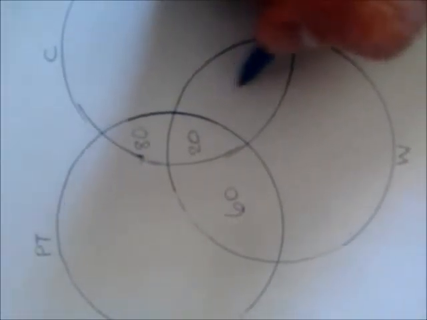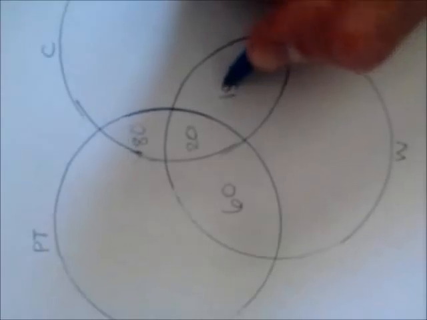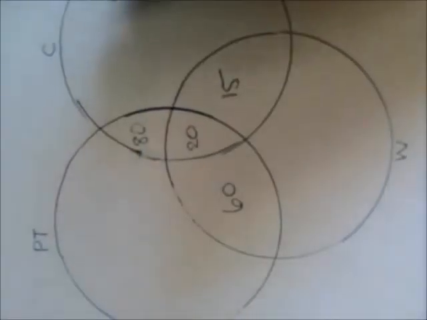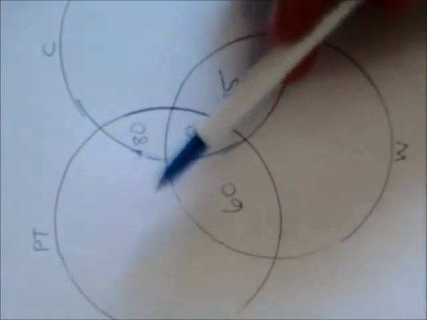Same thing can be used here for this one. It tells us that there's 35 students for walking and cycling. 20 is used, so we've only got 15 left over for this. All right, so we've filled in the middle. Now to fill in the stuff on the edges, you need to use whatever you're given.